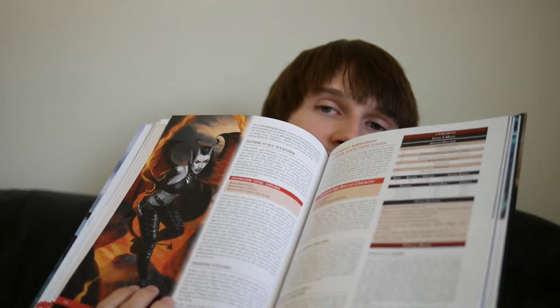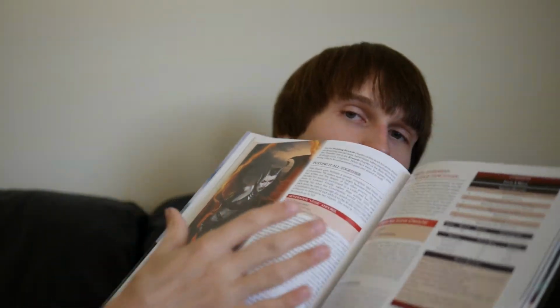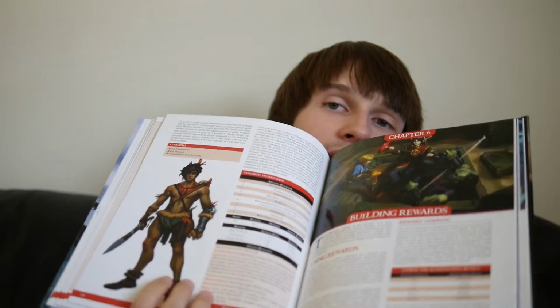More NPC building, random tables, some example NPCs that people have built. This is the NPC that they built, and you have some stat blocks here for them, and what their personality is. Here's another random NPC that they built, and it's really cool that you can build the same NPC using the tables that they have in the book.